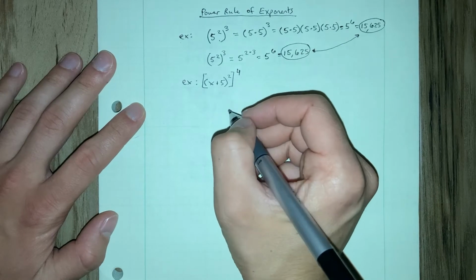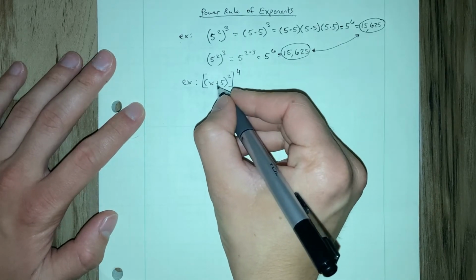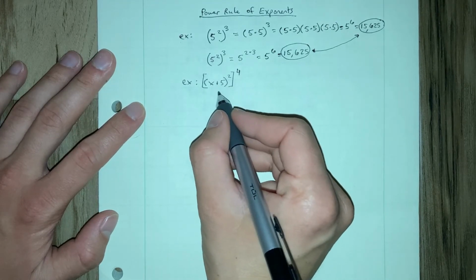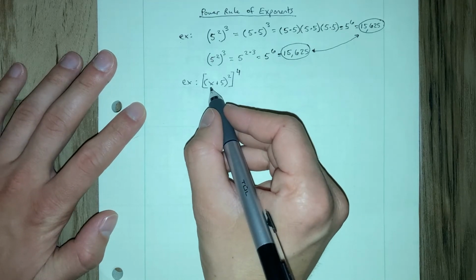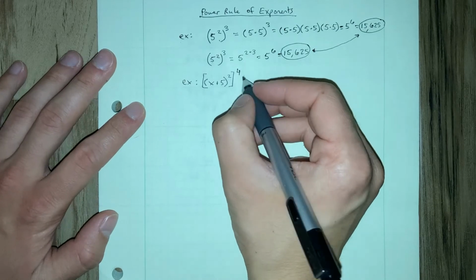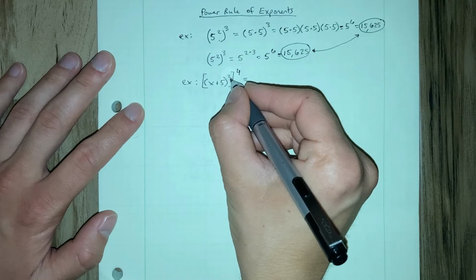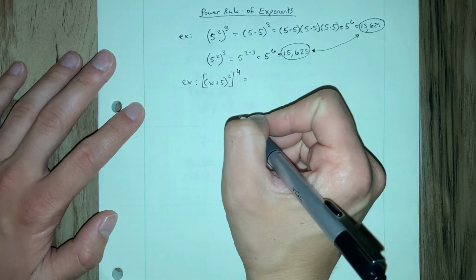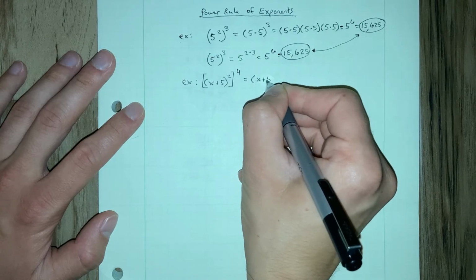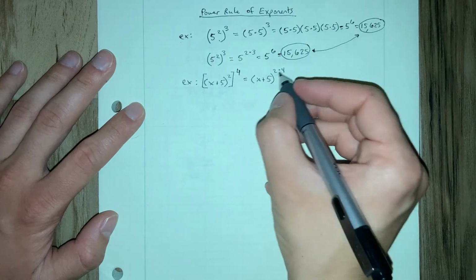So anyways, we have this problem. X plus 5, that's just a number. Okay, if x was 2, it'd be 7. So don't be scared of x plus 5. It's just a number. And we have that number to an exponent, and then that whole thing to another exponent. So it's the same thing: x plus 5 to the 2 times 4. We're just multiplying the 2 and the 4 together.